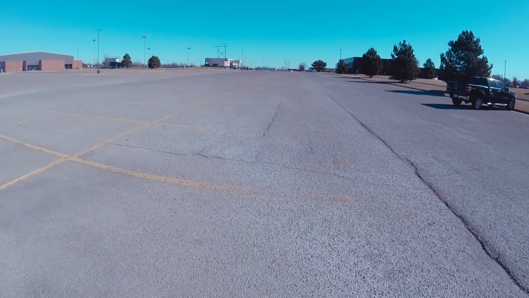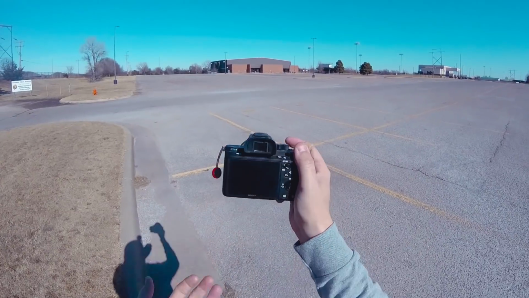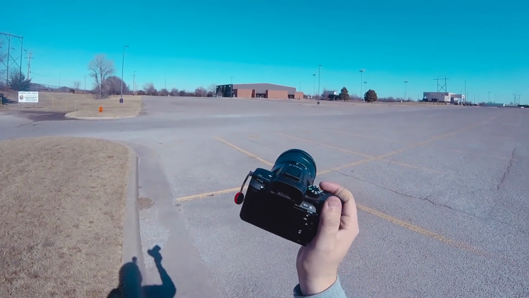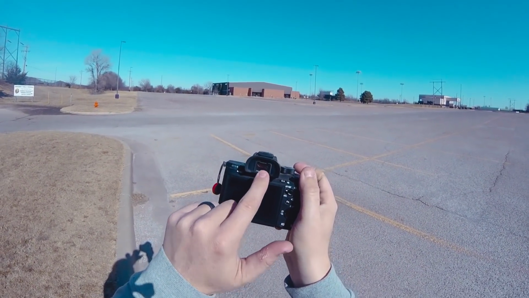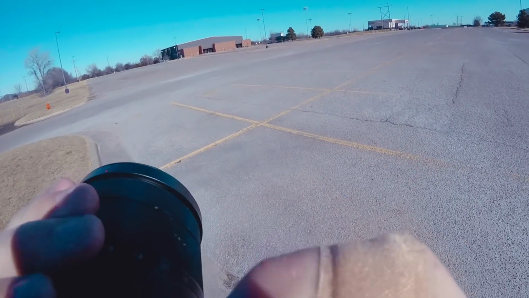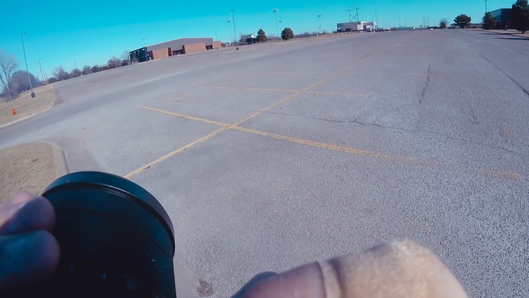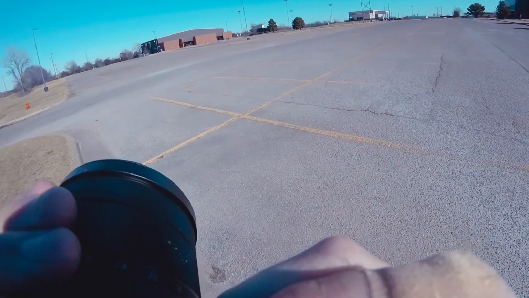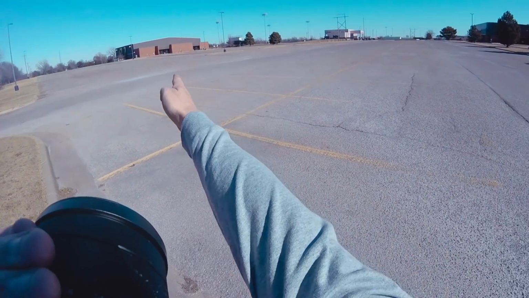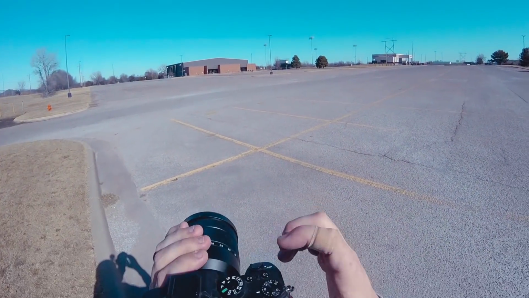So what I'm going to do is fire up my Sony A7S II. I'm going to switch it to where I can see in the viewfinder, stand here, put my camera up to my eye, line up that peak, and snap a picture.